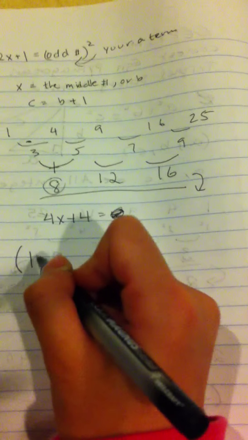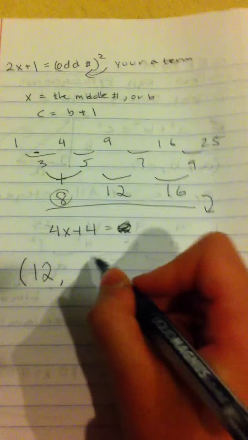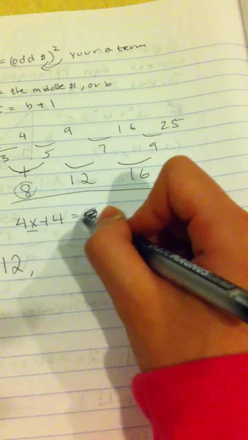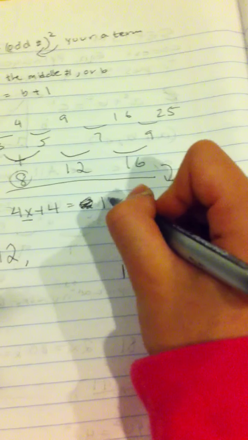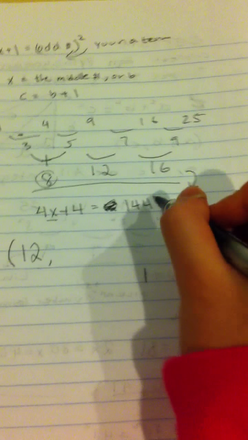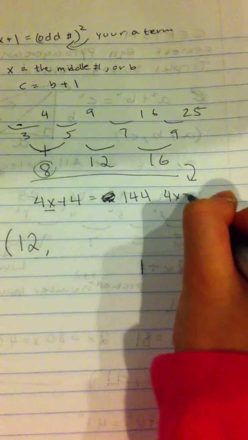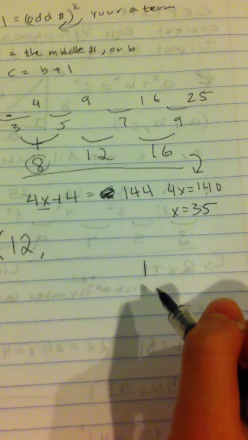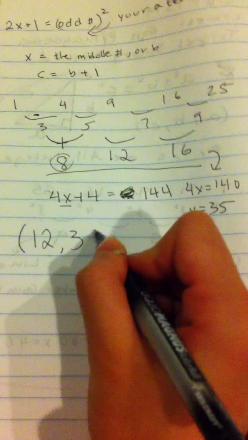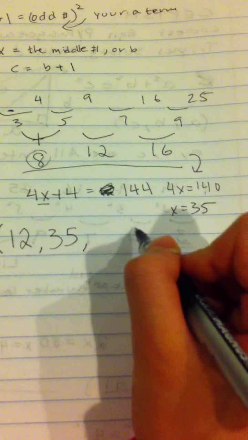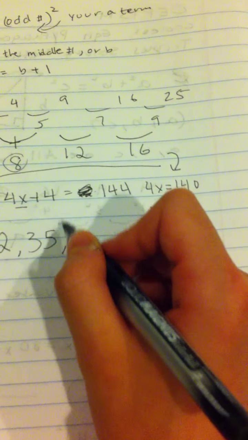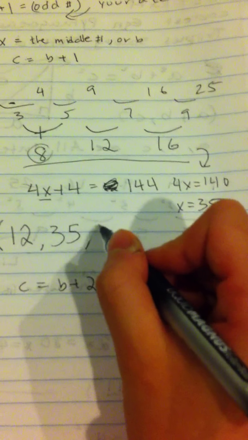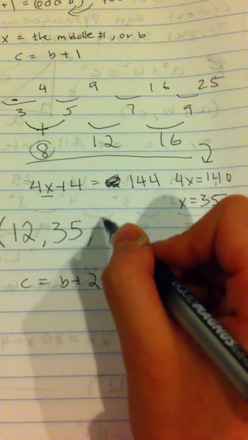So your a term is your even number. Your b term is your x. So first you put your even number squared, 144. So 4x equals 140, x equals 35. See, right there? So you put 35 as your b term, and instead of adding 1 this time, your c equals your b plus 2 in this case. Don't confuse this with the first one, because you'll get it all wrong.